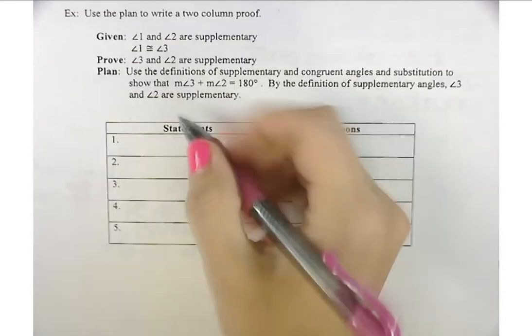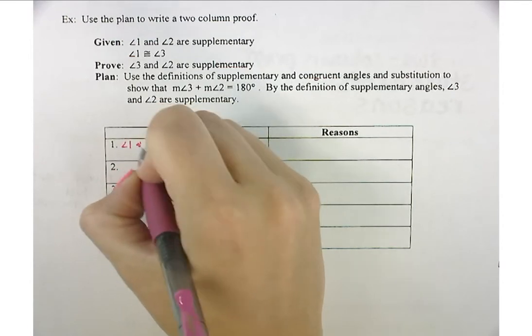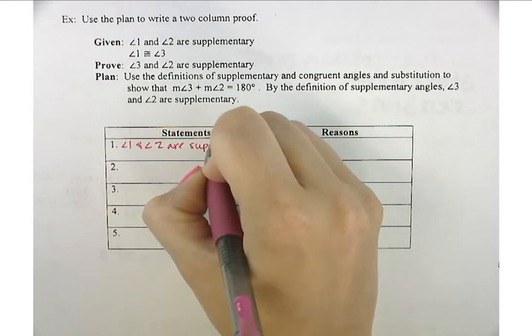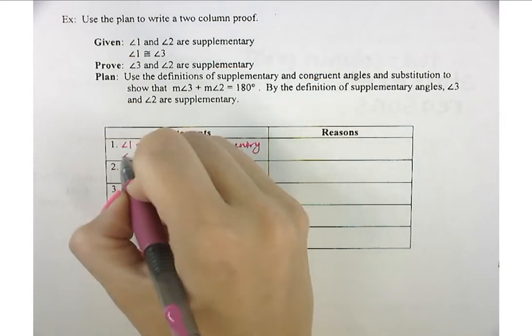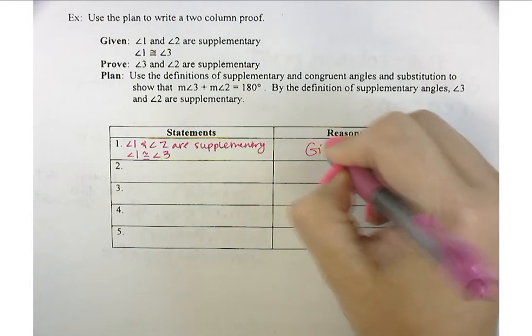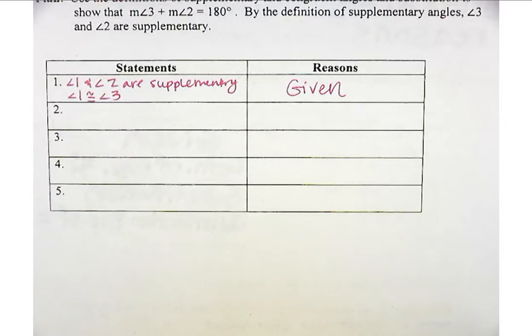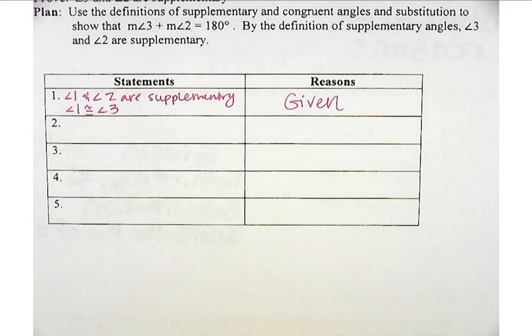Okay, so you should have already had time now to write that angle 1 and angle 2 are supplementary, and angle 1 is congruent to angle 3. And your reason is that it is given to you. There's one other box you should already have filled in.